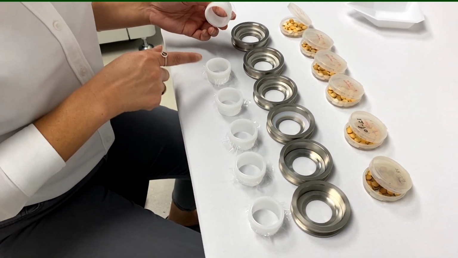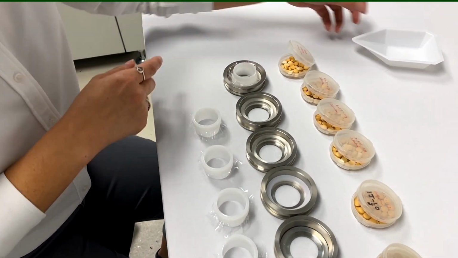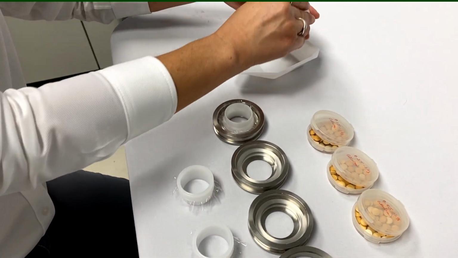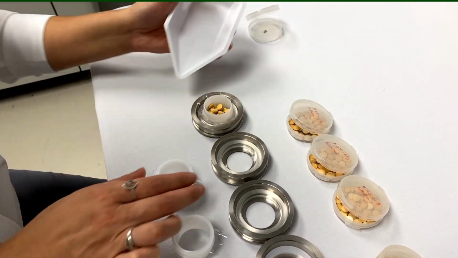We've already prepared these cups with the films, so just make sure all the films are the same as the way you're going to calibrate them. And all we're going to do is pour them directly into the cups for each of the concentrations.